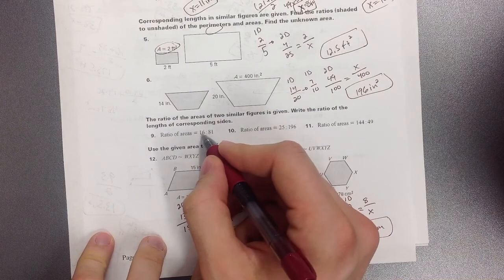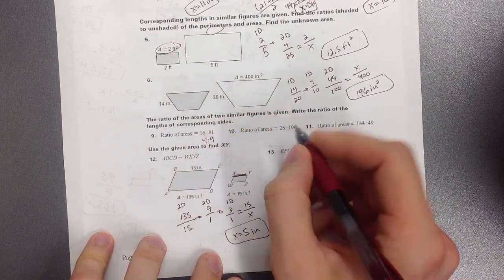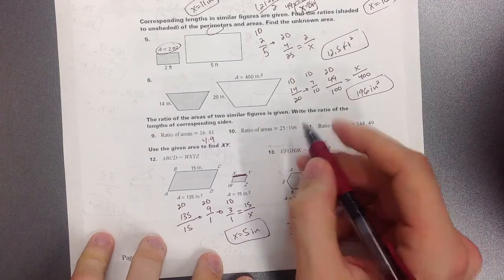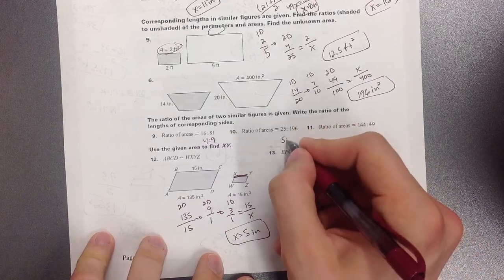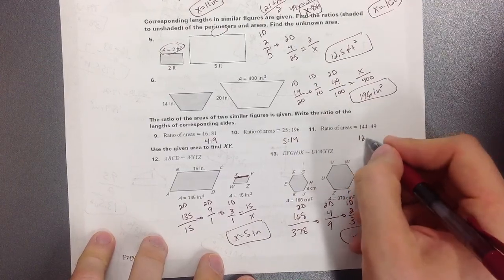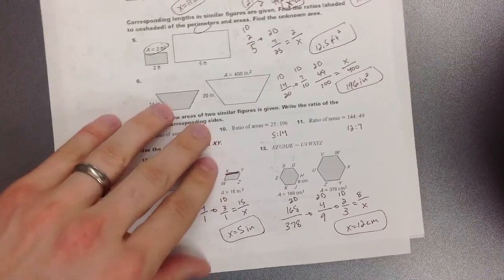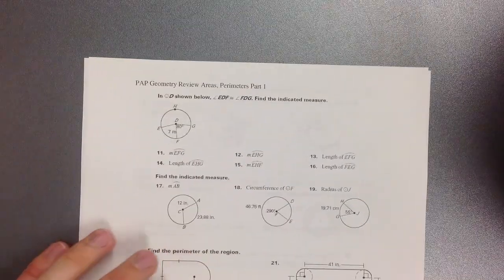My area, my two-dimensional, is 16 to 81, so take the root of that, 4 to 9. 5 to 196, or 25 to 196, so 5 to 14. 144 to 49, 12 to 7. Just taking the square roots. Not so bad. Moving right along to our circles.